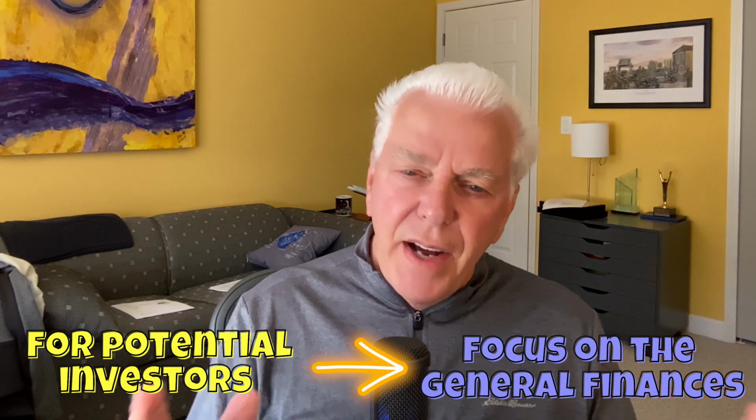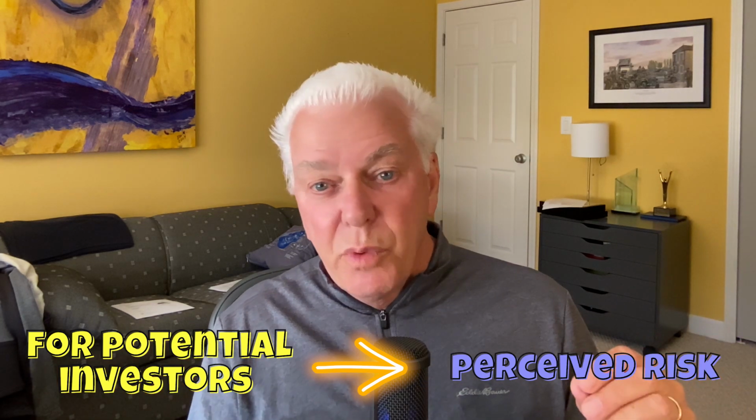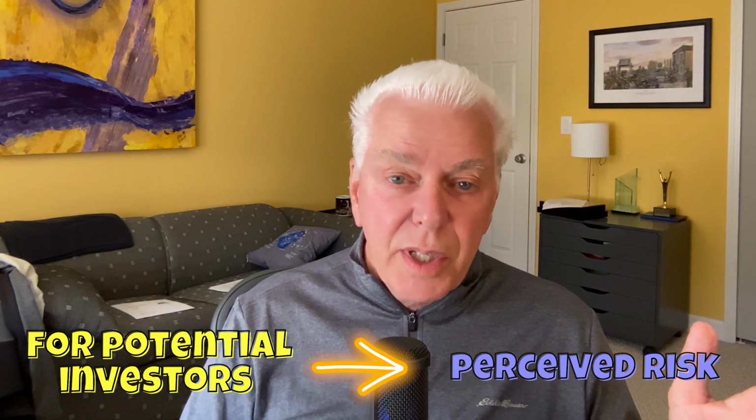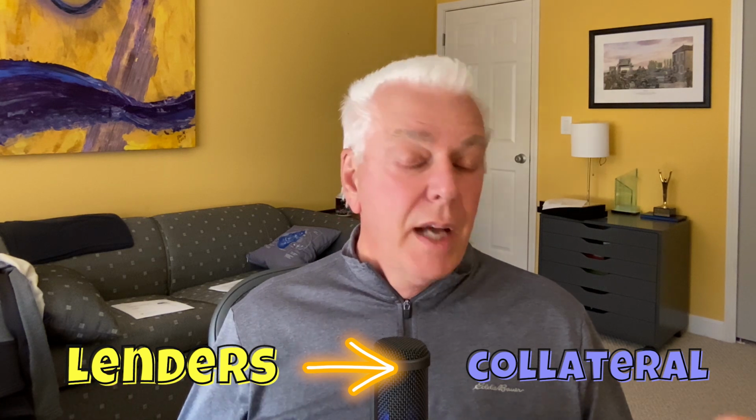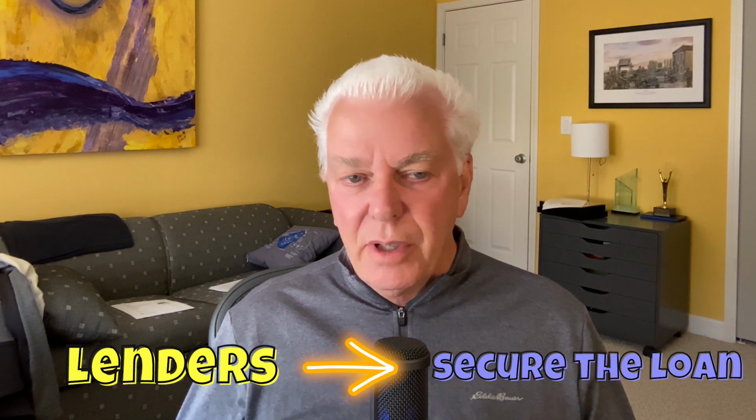For example, if your executive summary is for potential investors, then you'll focus on the general finances of the business, perceived risks, how you're going to mitigate those risks, and projected returns. But if your summary is for lenders, then you'll want to switch your focus to the types of things they care about most. They'll care about repayment plans, collateral you might have, how you're going to secure the loan, etc.